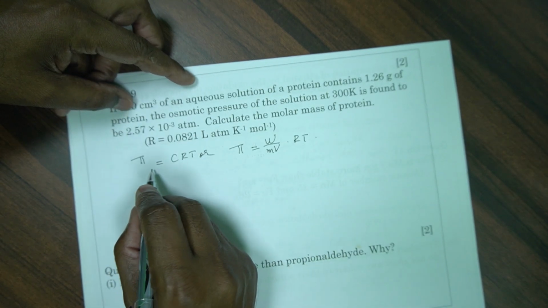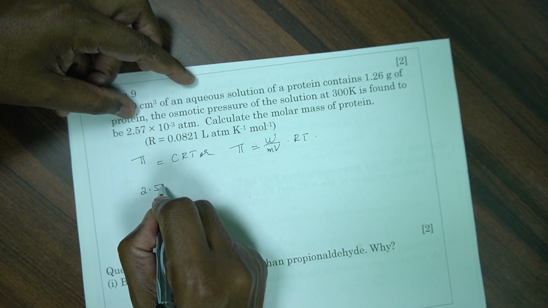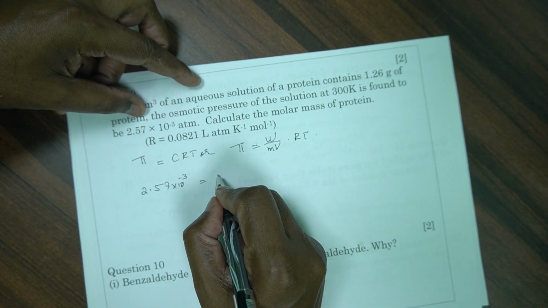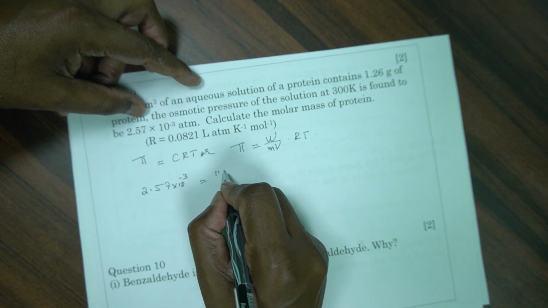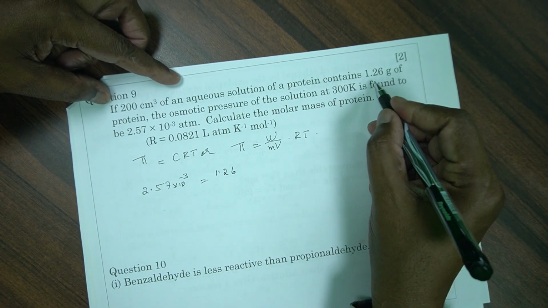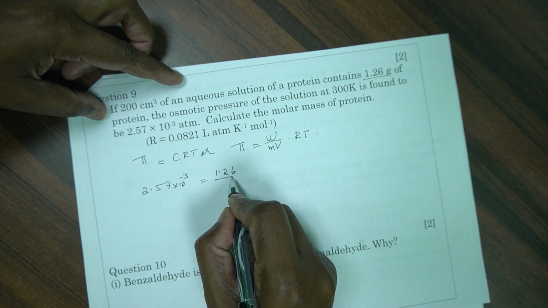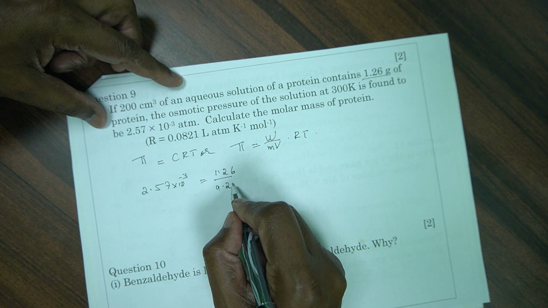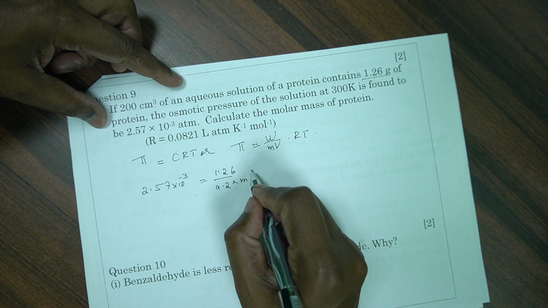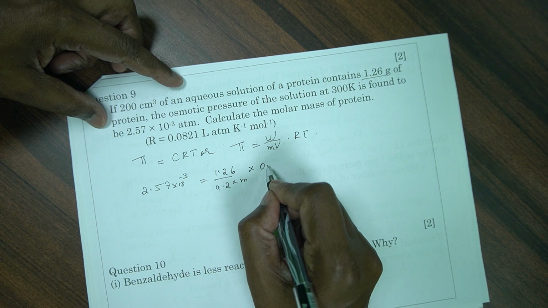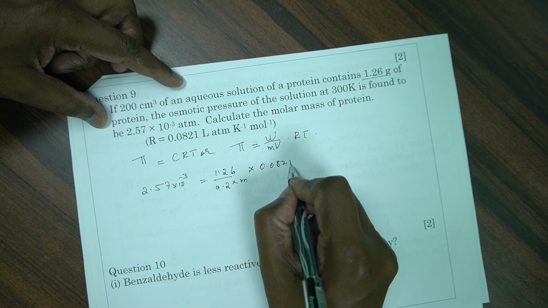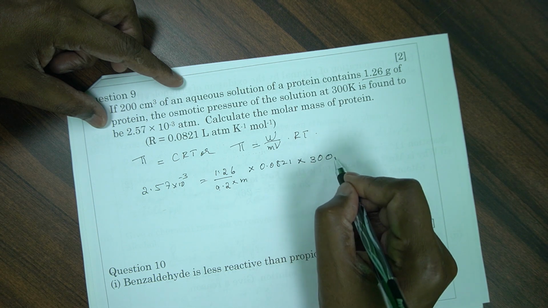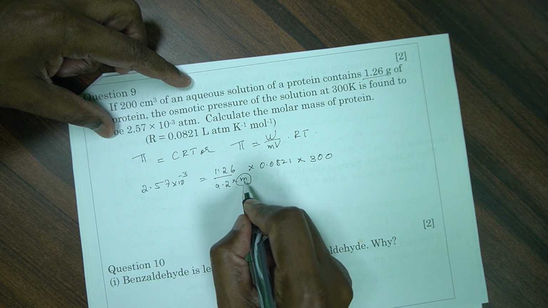So substituting the value, the osmotic pressure is 2.57 into 10 to the power minus 3 is equal to concentration, that is W upon M V. W is 1.26 gram, the weight given here, divided by 0.2, that is 200 cm cube, that is 0.2, into molar mass, into R, that is 0.0821, into temperature T, that is 300 K. So solving, we have to find M from here.